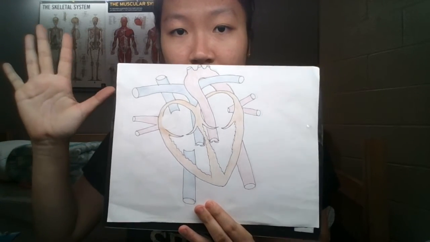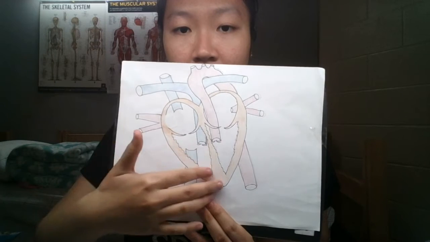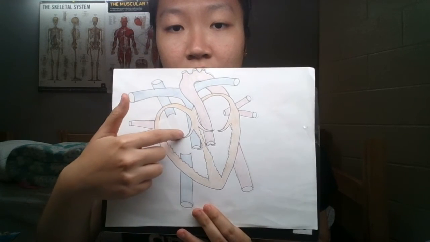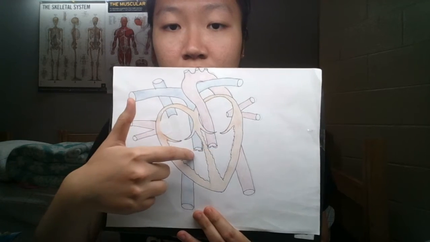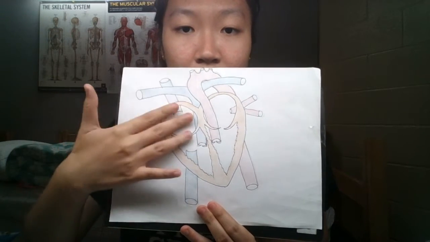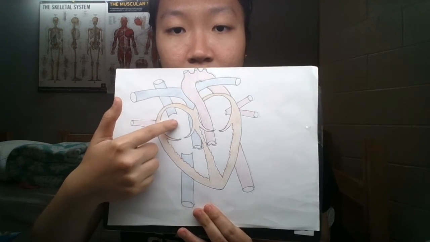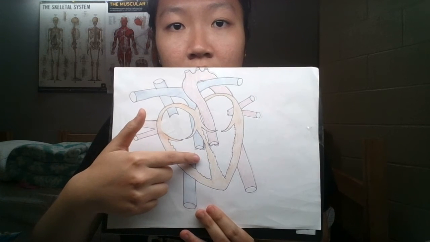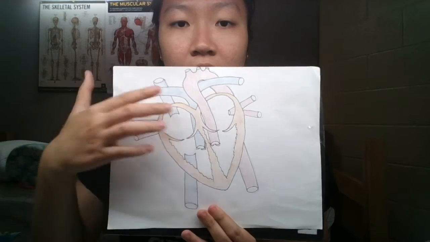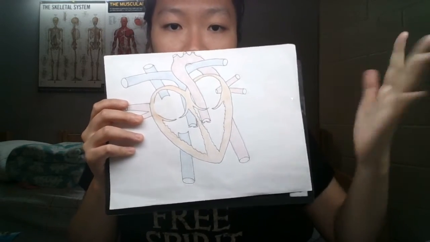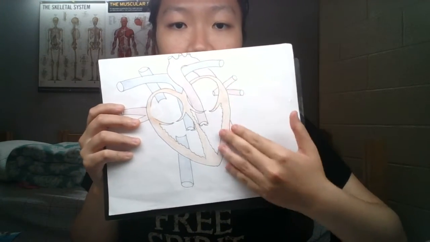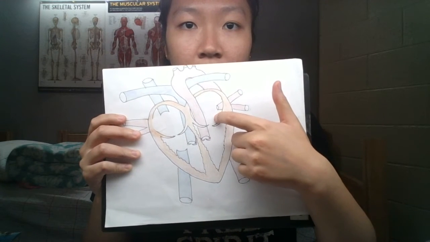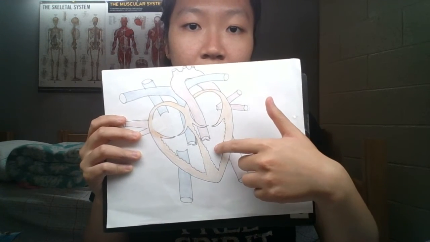Right here, it's my right arm, so this is the right side of the heart. The heart has 4 chambers, 2 atria and 2 ventricles. This is the right side, this is the right atrium, and this is the right ventricle. And left hand, this is the left side of the heart. This is the left atrium, and this is the left ventricle.